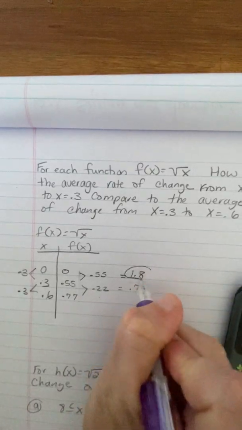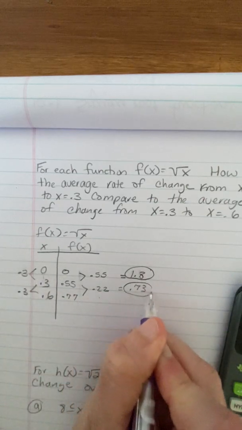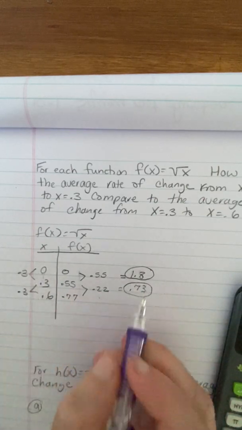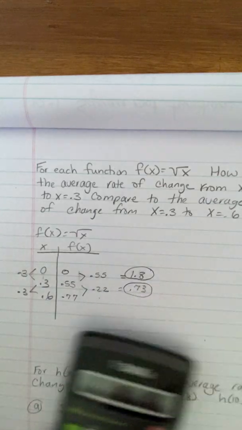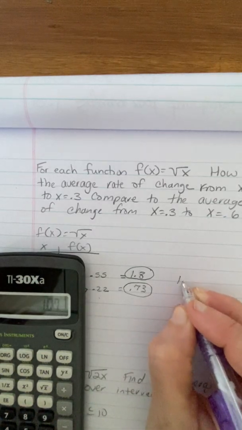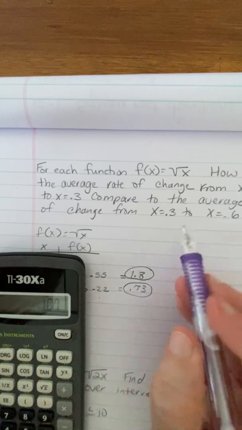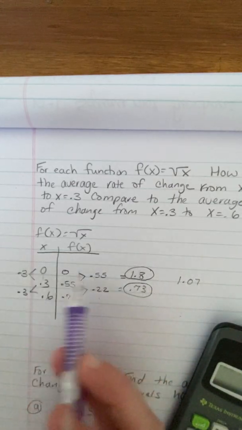So this is the average rate of change for the first part, and this is the average rate of change for the second part. So when it says compare them, we can subtract them and say the difference is 1.07. So when I compare them, there's a larger rate of change in the first part.